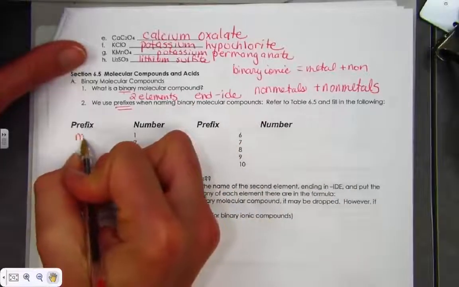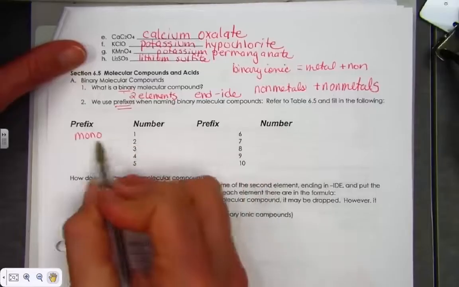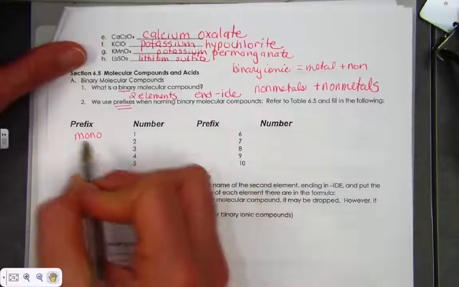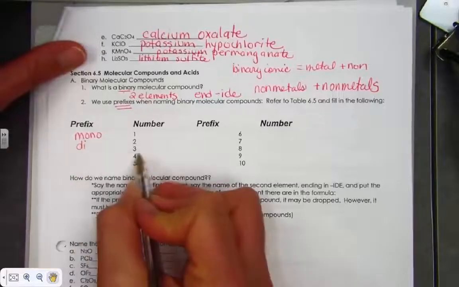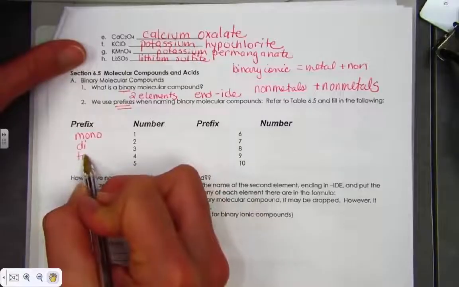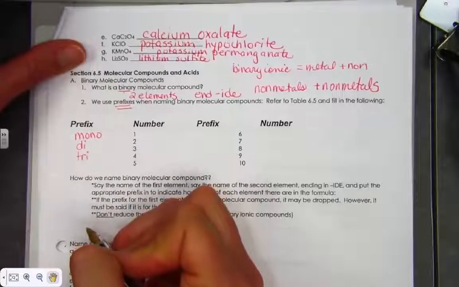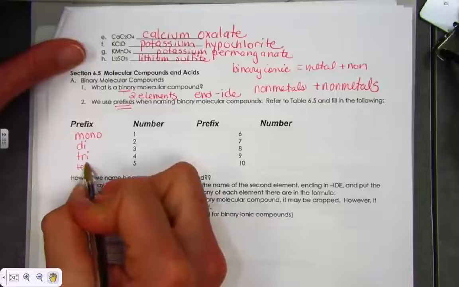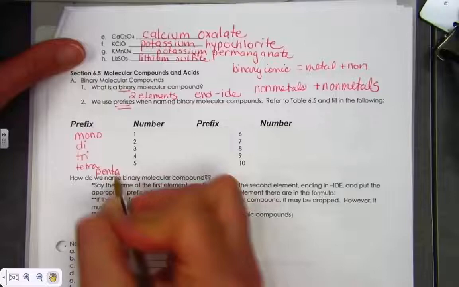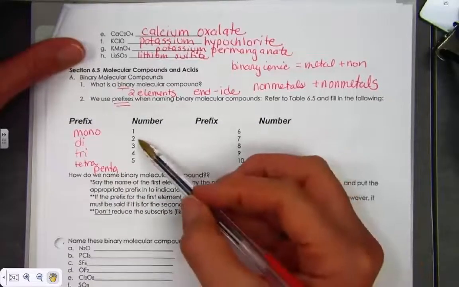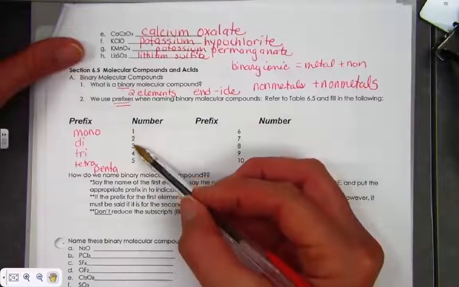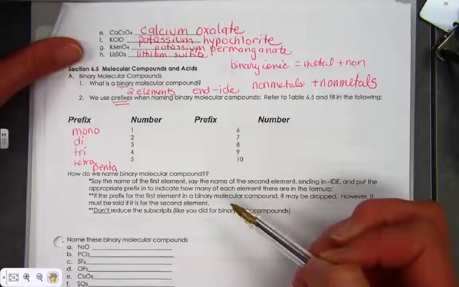For instance, if I wanted to let you know I had just one atom, I would use the prefix mono to represent the subscript 1. I would use the prefix di to represent the number 2 if that were my subscript. Tri is the number for the subscript 3. Tetra is for 4, and penta is the number 5. Mono, di, tri, tetra, penta for the subscripts 1, 2, 3, 4, 5 respectively.